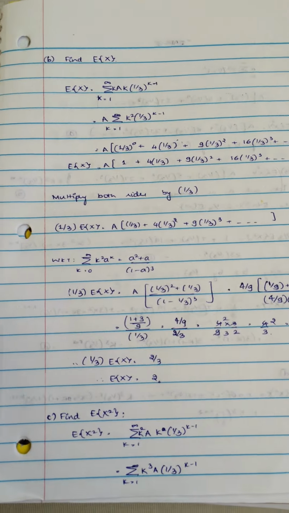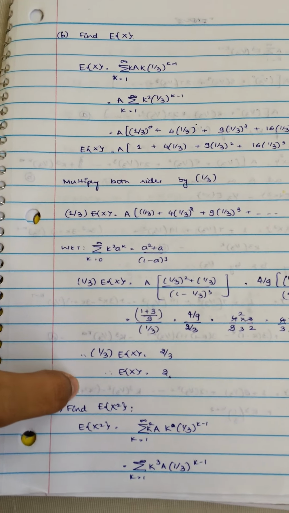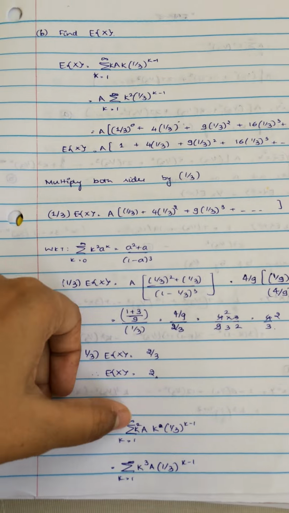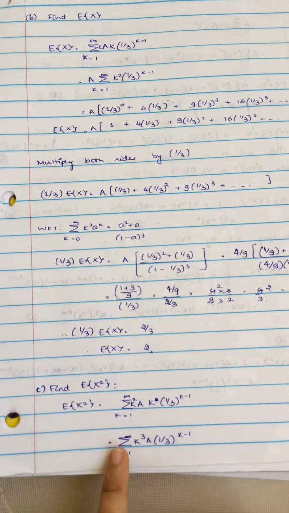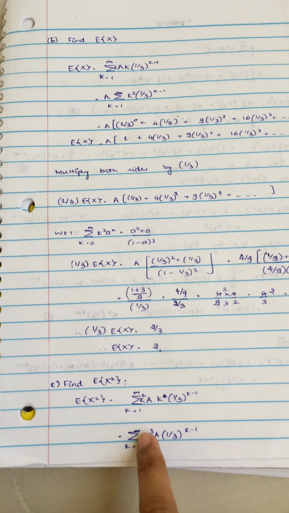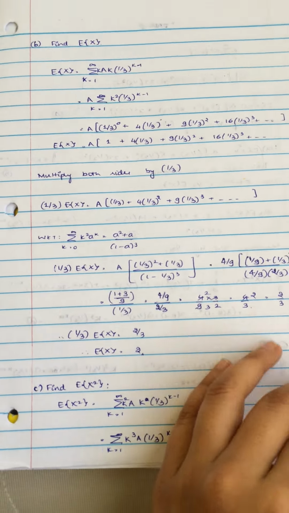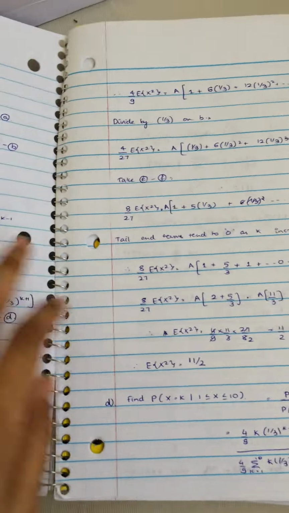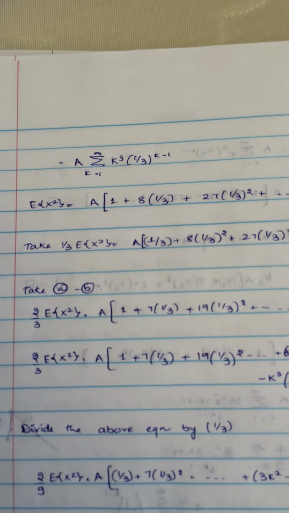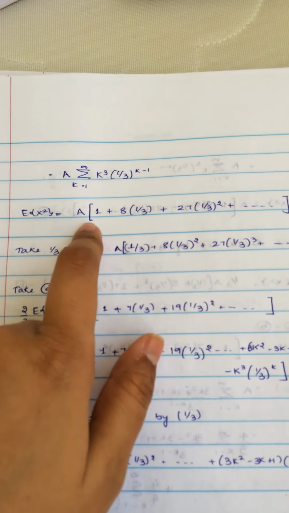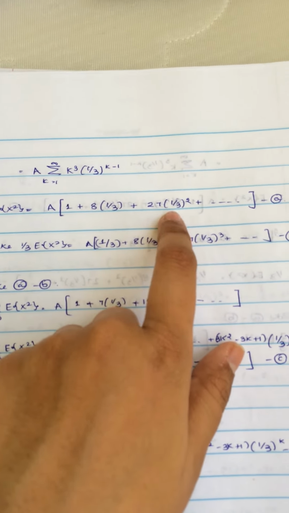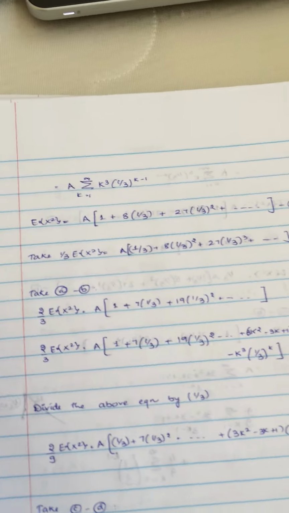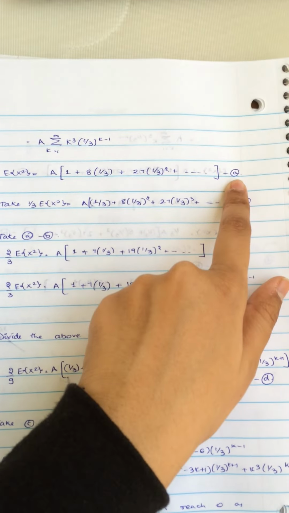The third part is that we have to find E of X squared. Similarly, instead of k, we replace k by k squared here. So it will come to the summation of k equal to 1 to infinity of k cubed into a into (1/3) to the power of k minus 1. Again, we have substituted the values of k from 1 to infinity, so it will come to a into 1 plus 8 into 1/3 plus 27 into (1/3) squared and so on, and take this equation as A.